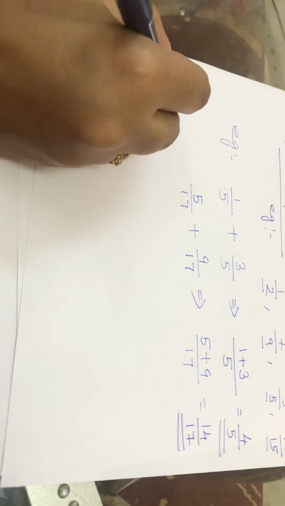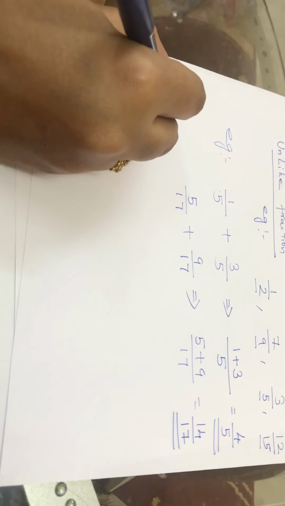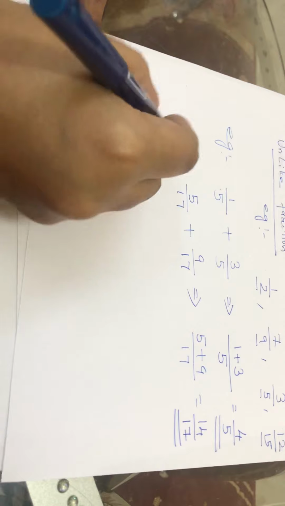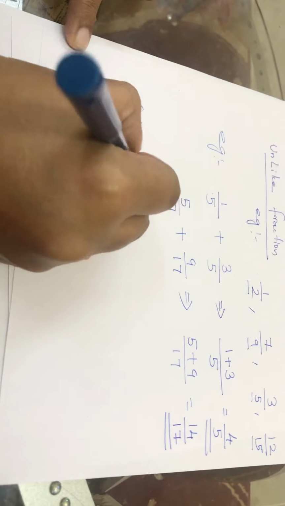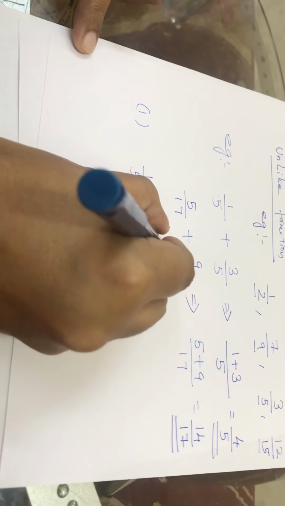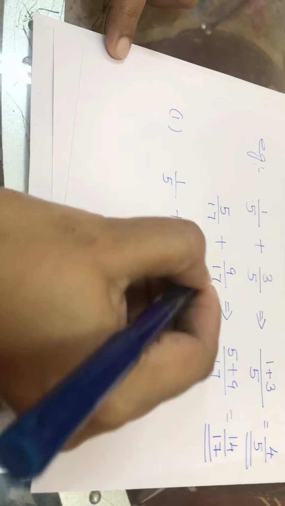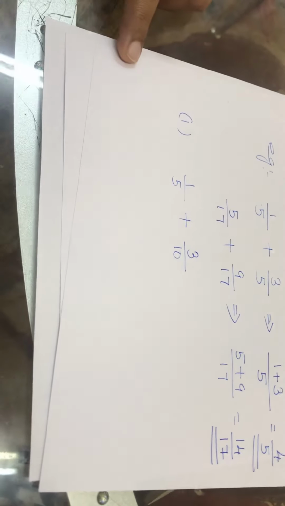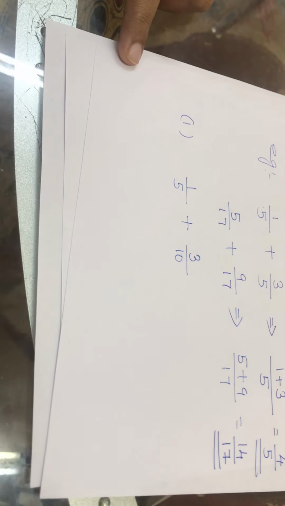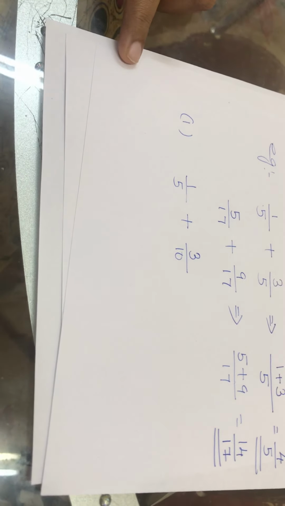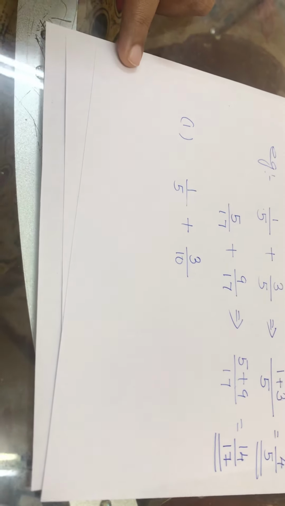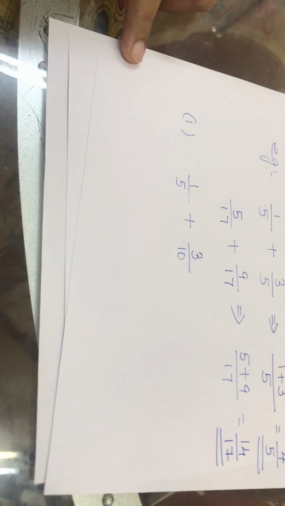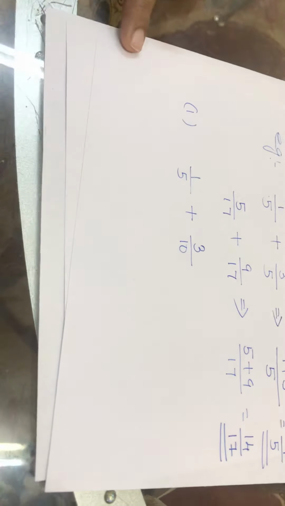Now let's go to unlike fractions. Example: let's take 1 by 5 plus 3 by 10. See, they have different denominators. This is 1 by 5 plus 3 by 10. How will we add these fractions? We cannot add these fractions the same way as like fractions.